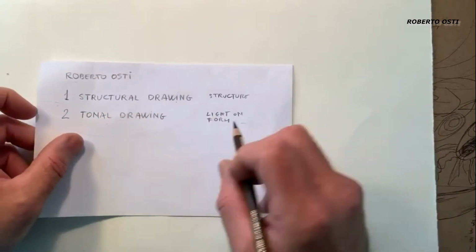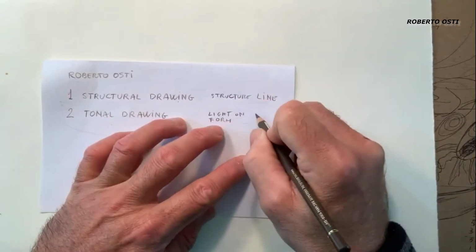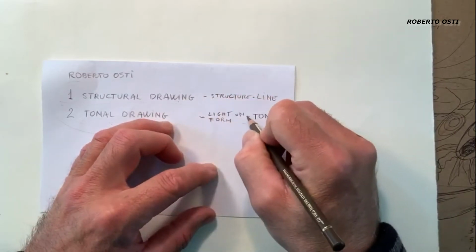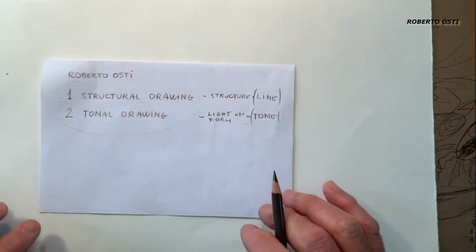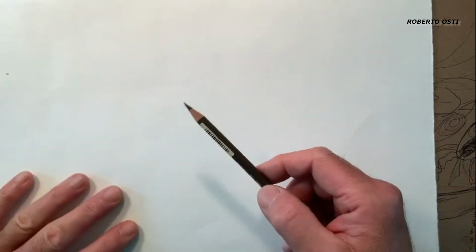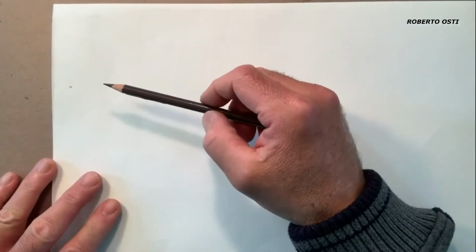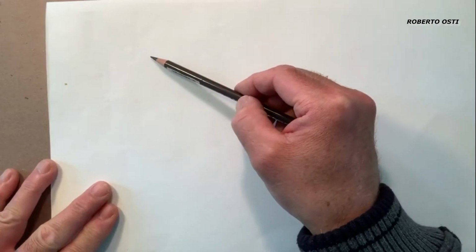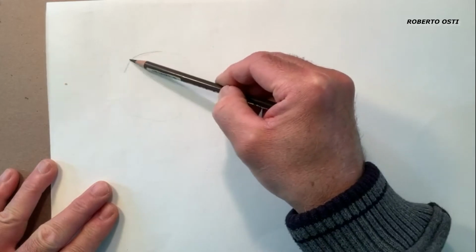So structural drawing, structure and line; tonal drawing, light and form, tone. See how many things we start tacking to one method. Okay, so let's draw now. Let's consider this first. I'm going to show you a drawing that you can find in Leonardo da Vinci's sketchbook, because he came up with his studies.